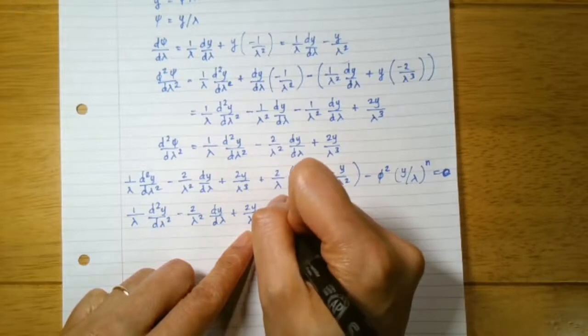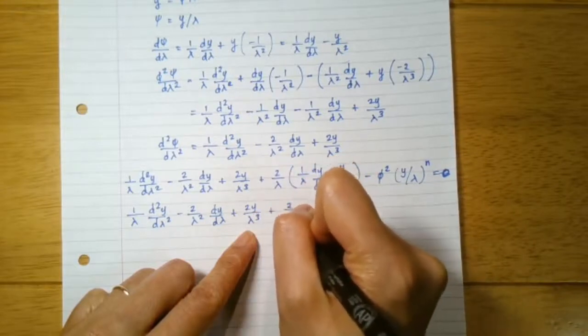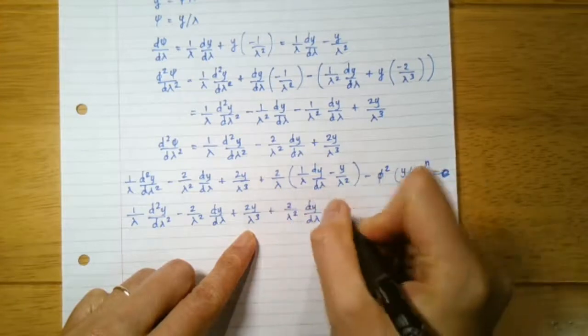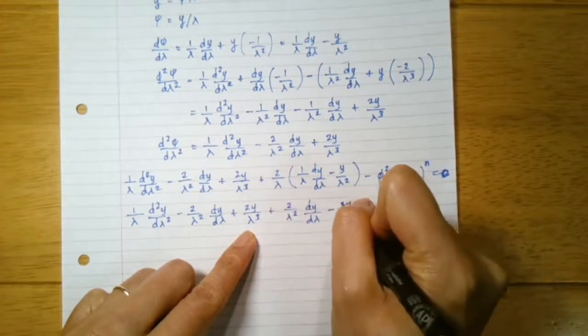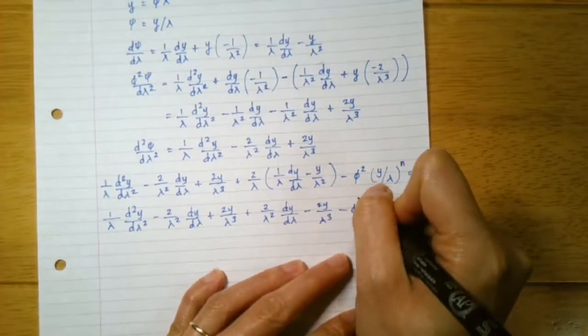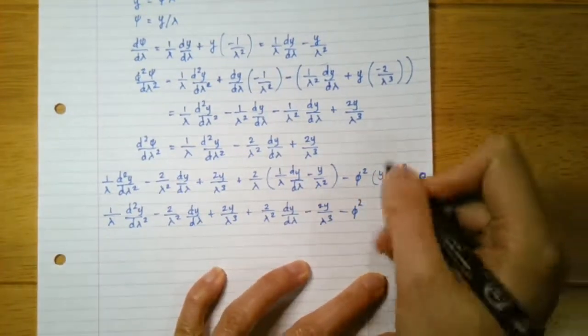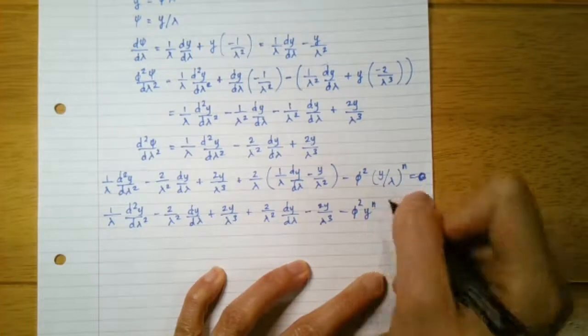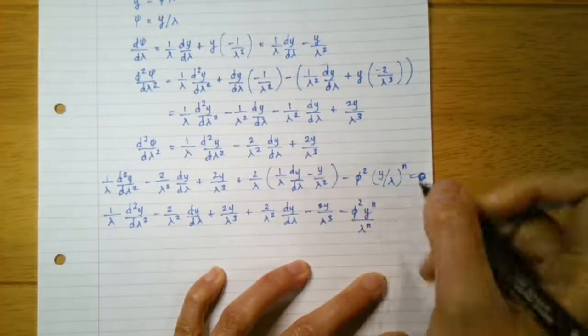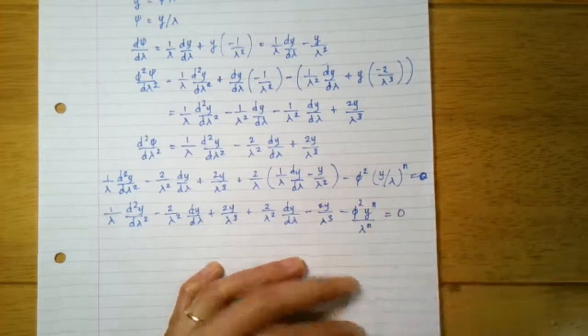So we'll have plus 2 over lambda squared dy d lambda minus 2y over lambda cubed minus phi squared. So this one I can write as y raised to n divided by lambda raised to n equal to 0.